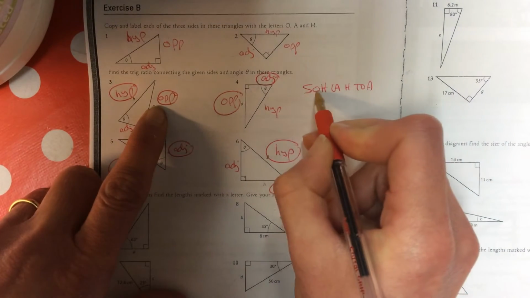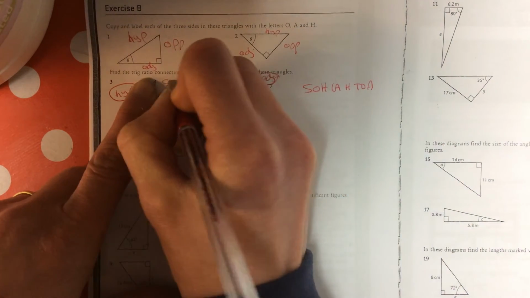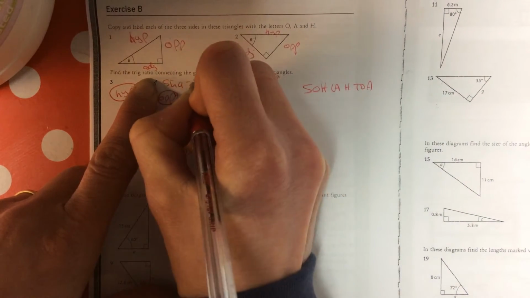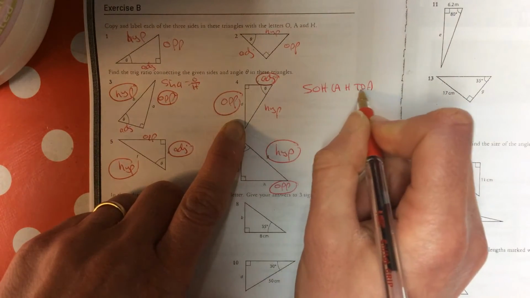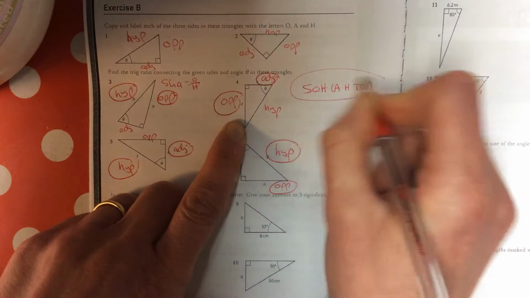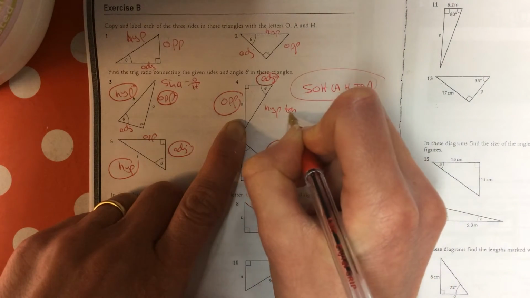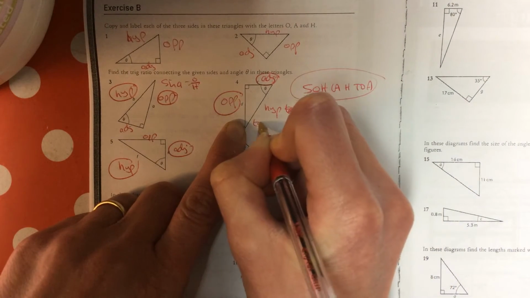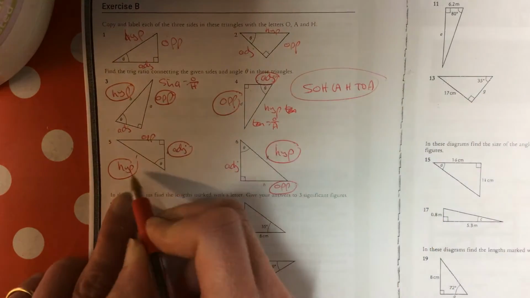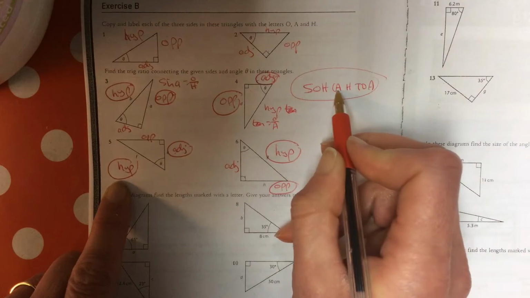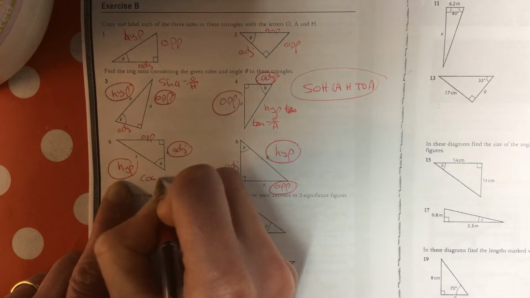O and H are joined here for S. So it's sine, angle, opposite over hypotenuse. A and O, over here, tan. So tan is in order, opposite over adjacent. A and H, cos. So it's cos the angle.